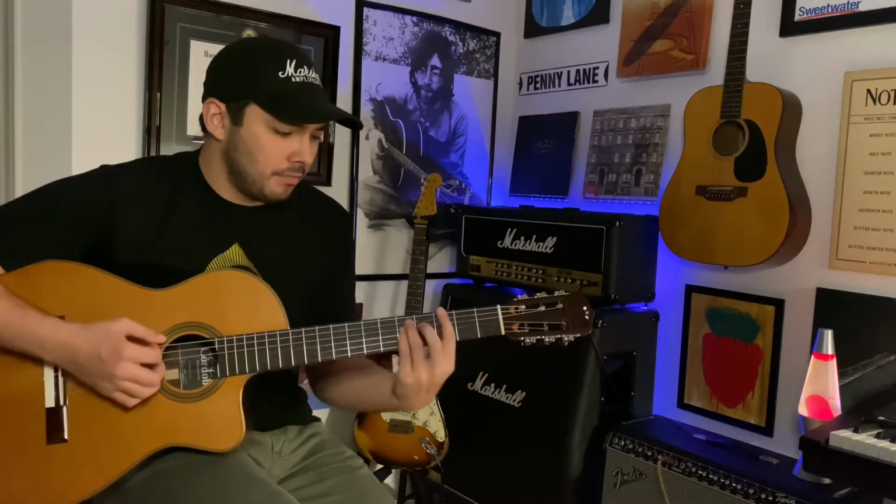So if you're still stuck on your open chords and your bar chords, major and minor, you don't really have enough of a vocabulary to take that next step. You need to learn things like major and minor seventh chords, dominant seventh chords, diminished seventh chords, half diminished seventh chords, and even major and minor sixth chords.